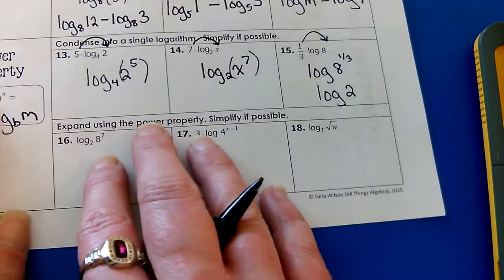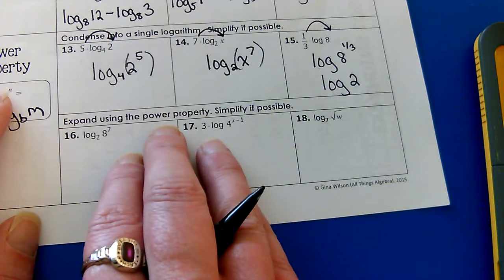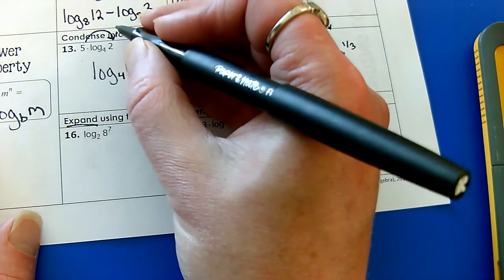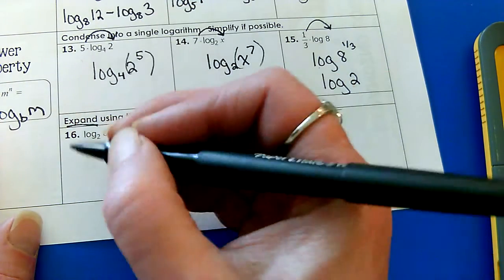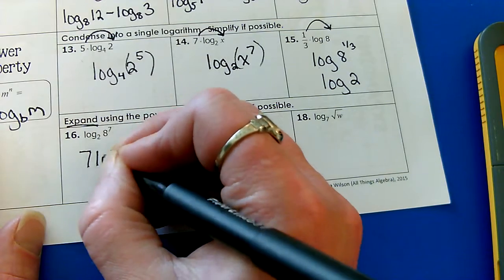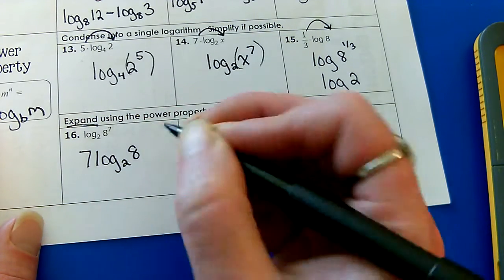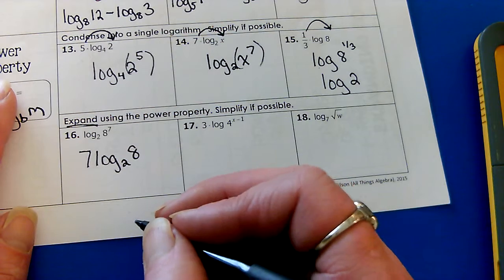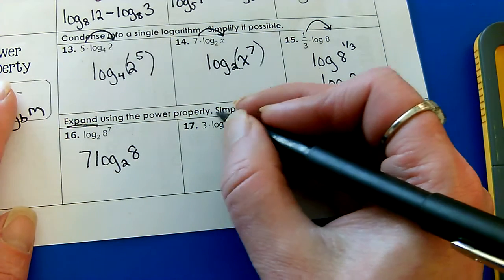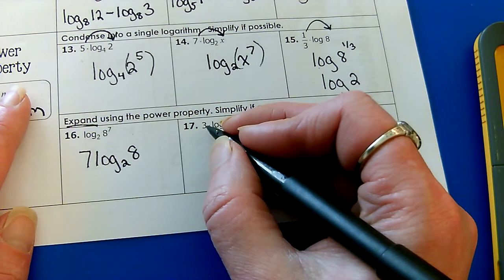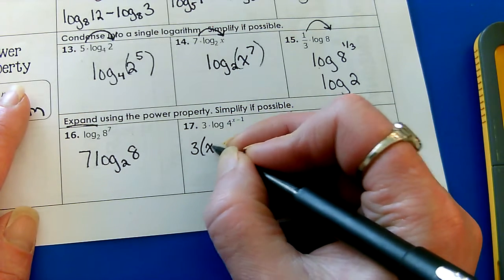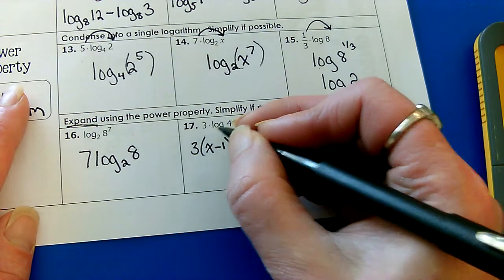Ooh, expand using the product power property. So this means I'm going backwards. Instead of pulling that exponent in, I'm going to push it back out. And there's reasons you might want to do that when you're solving equations. Exponent goes back out. Now, be careful because there was already a 3 in front. So this exponent goes out.